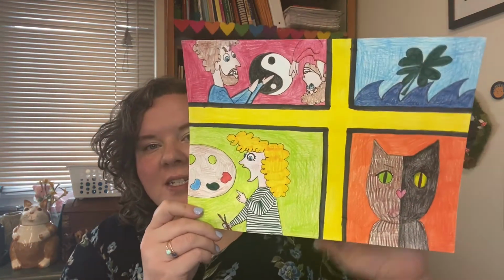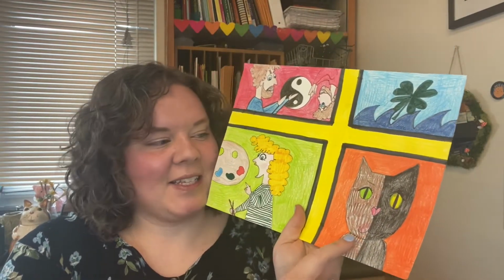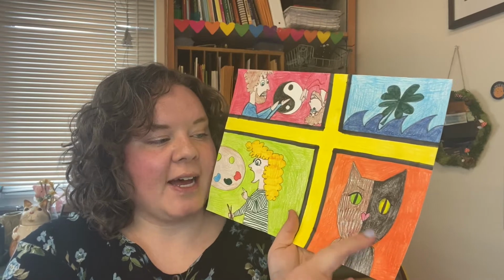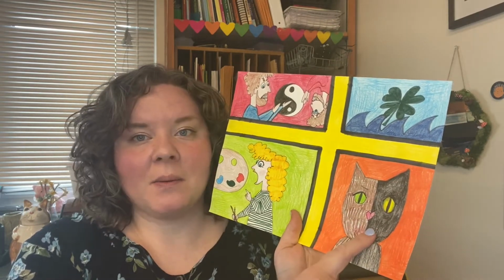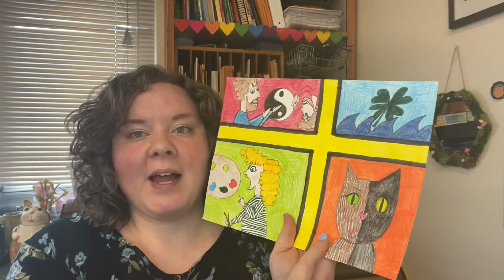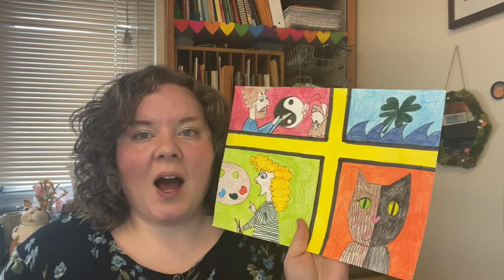So in this first example, I have, of course, cats. Y'all know I love cats, and I've got two different colored cats because I have two cats myself. One's kind of brown and one's a black cat. So I split them in half in my drawing so you could see them. I put orange because I really love that color.